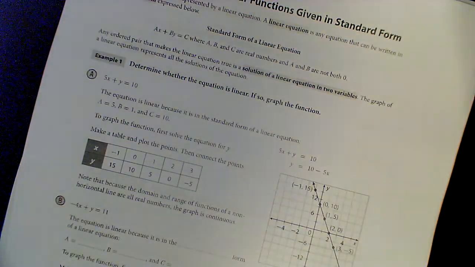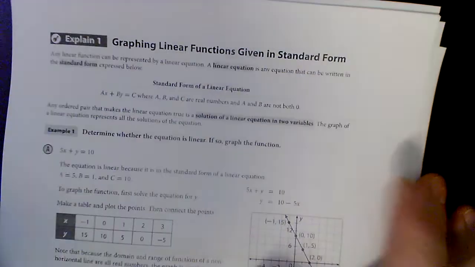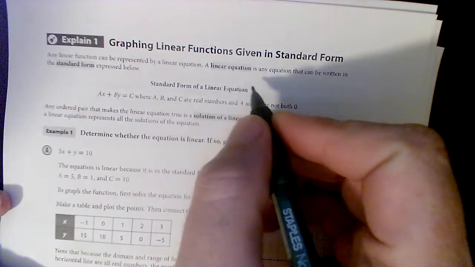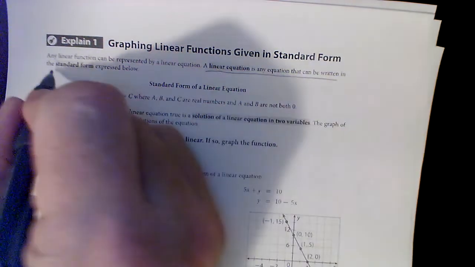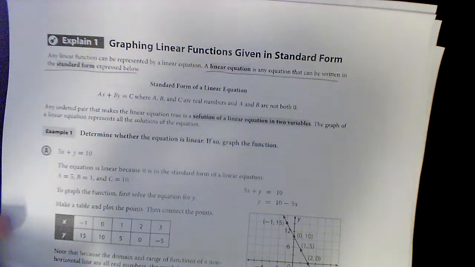Alright, we're going to look at general form here. There's a few forms for linear equations, right? Any linear function can be represented by a linear equation. A linear equation is any equation that can be written in standard form expressed below.